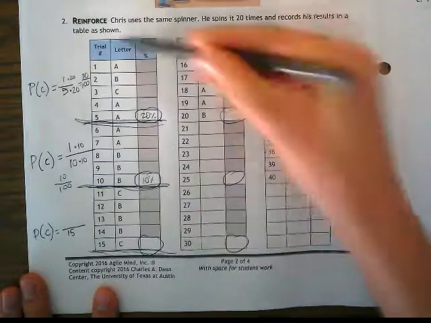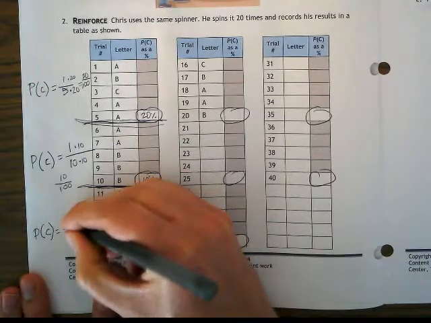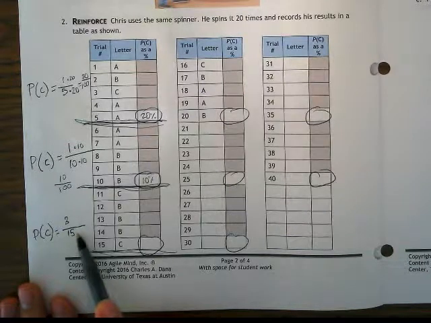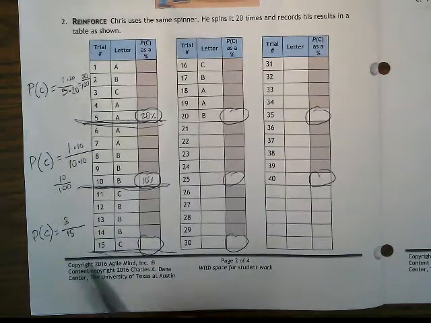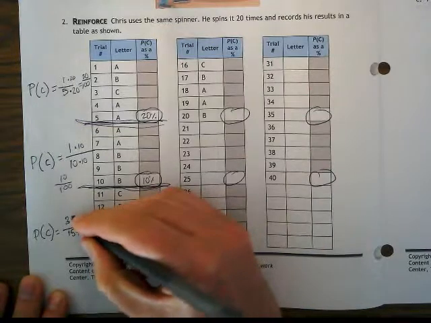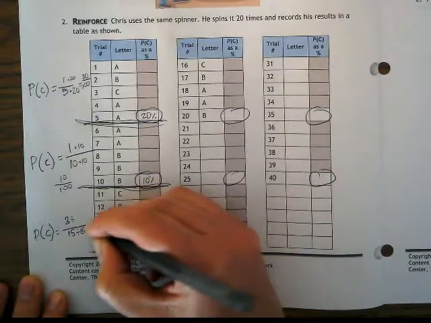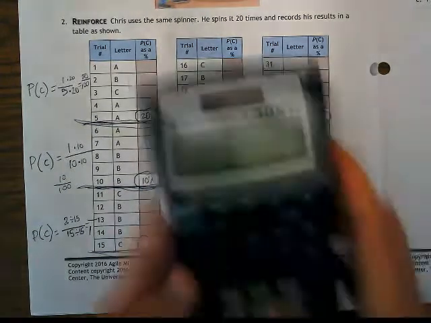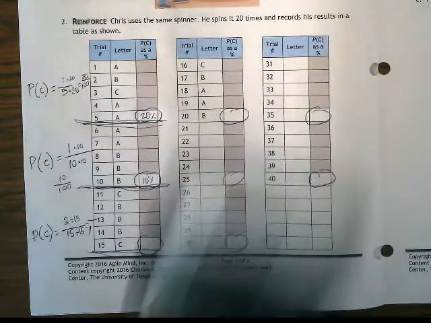Now how many C's are there in this entire thing? 1, 2, 3. Now we need to change it into a percent. 15 times what equals 100? I think that would be a decimal. So if I have a number here that's tricky to turn into 100, I'm going to turn it into a 1. 15 divided by itself is 1. And then I have to divide the top by 15. So I'm going to do 3 divided by 15, 0.2.